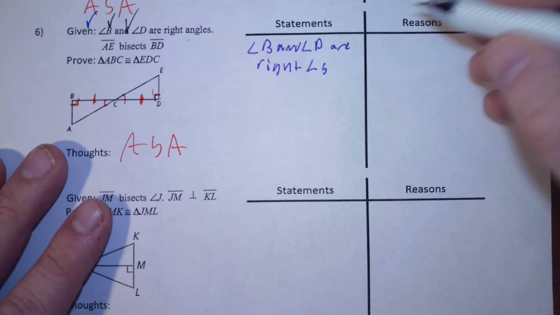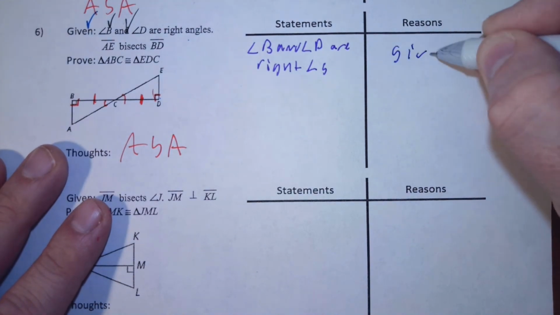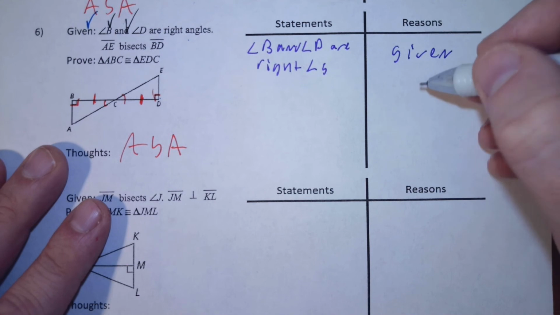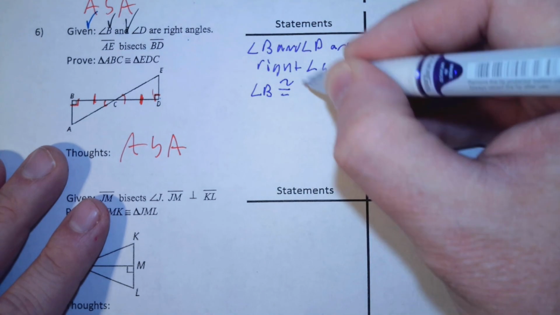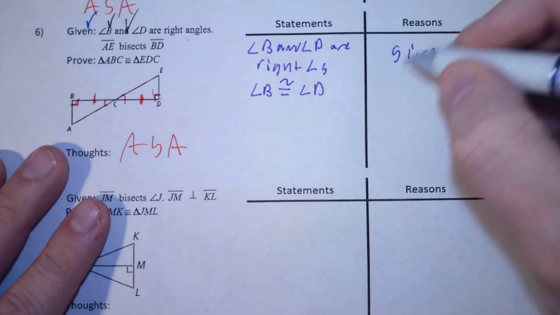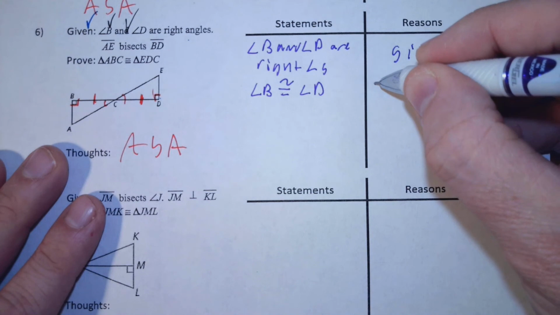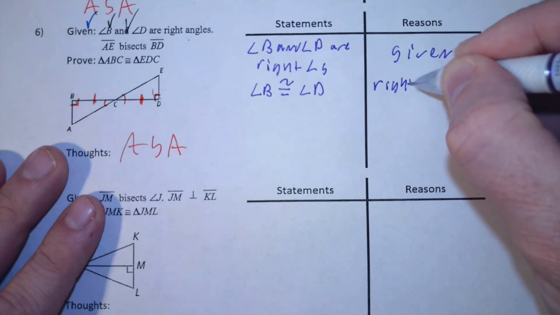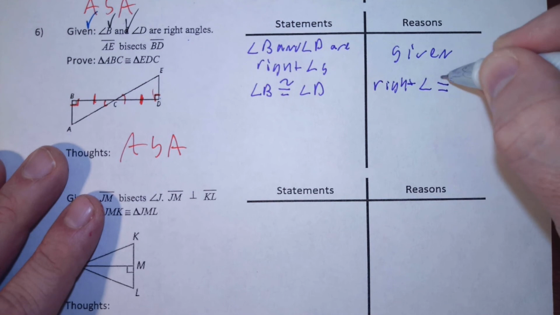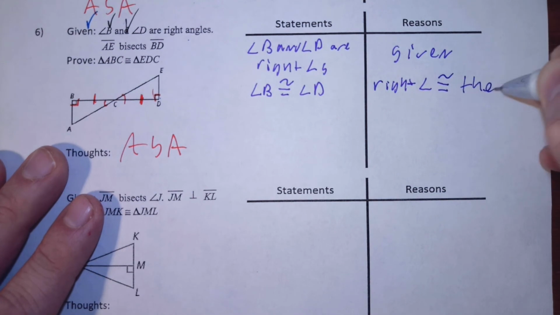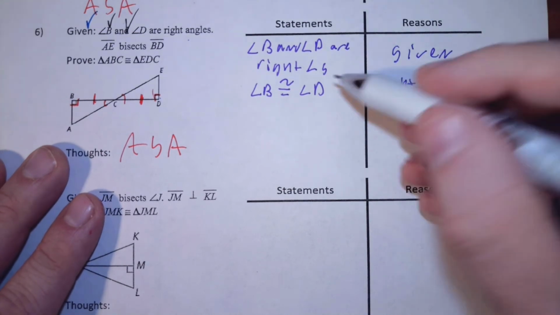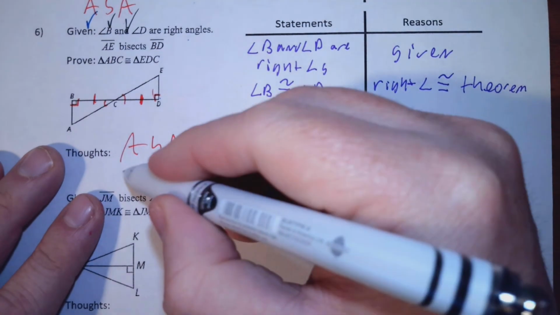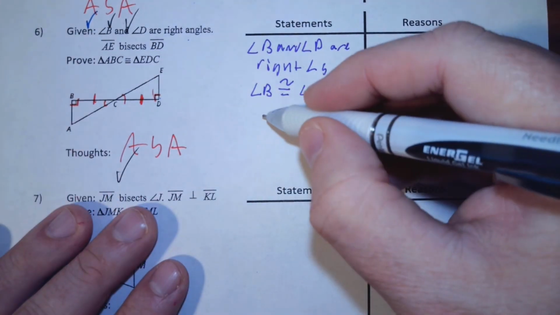Okay, I'm going to do this in a slightly different style. Some people do it in this style. This is a given. And what does that mean? What that means is angle B is congruent to angle D. And that is because of the right angle congruence theorem. This time I split the given because this gives me information. So that gave me an angle. And now I'm going to do the other given.